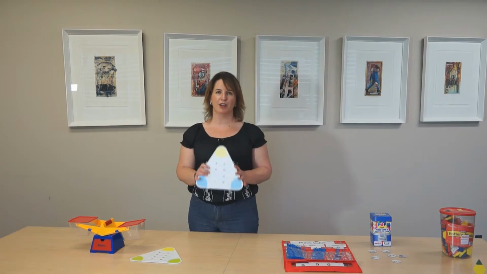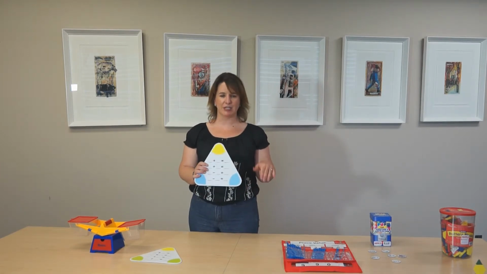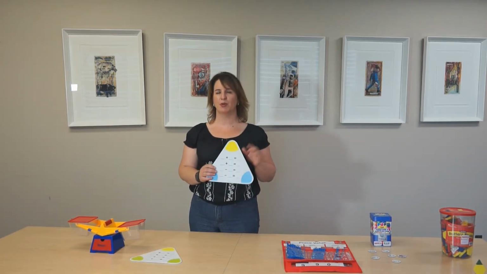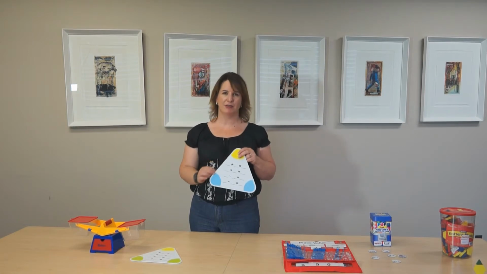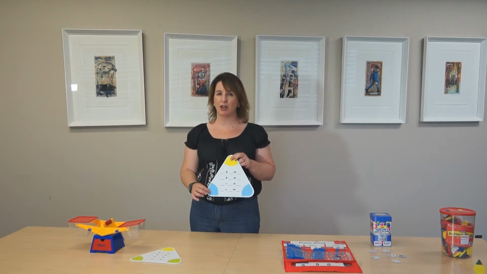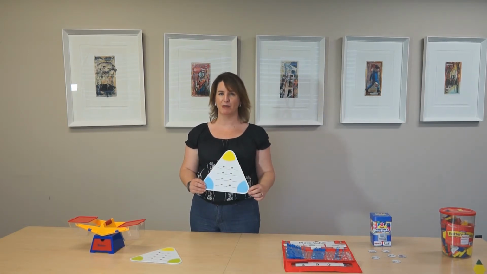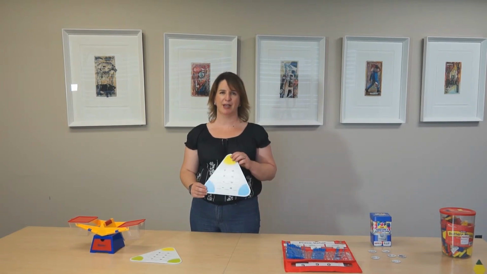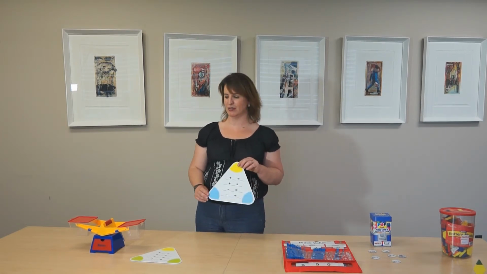The teacher can have it on the carpet with a small group of children, or she can put them on the board and the children need to write the sums down. She can give them two of the numbers and they need to solve the third. There are lots of different ways the teacher can use this resource.